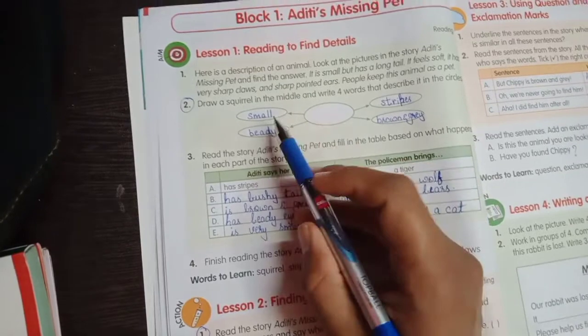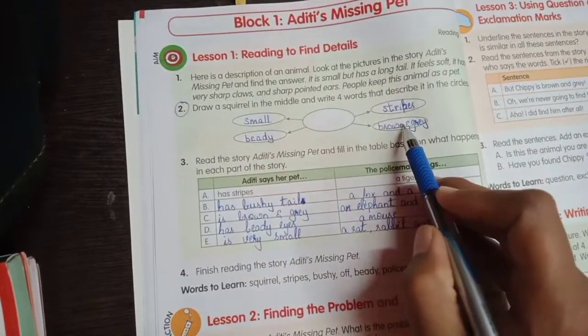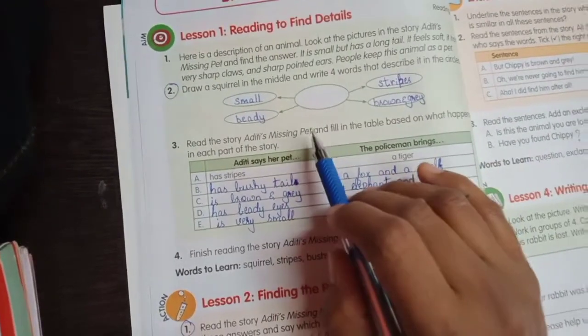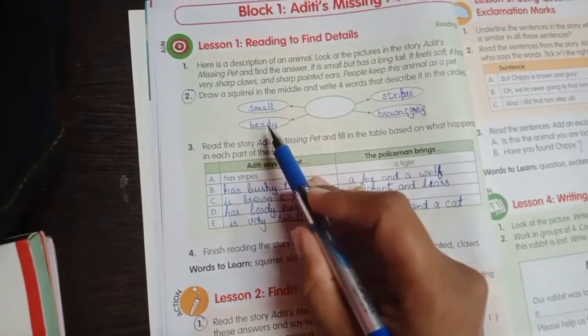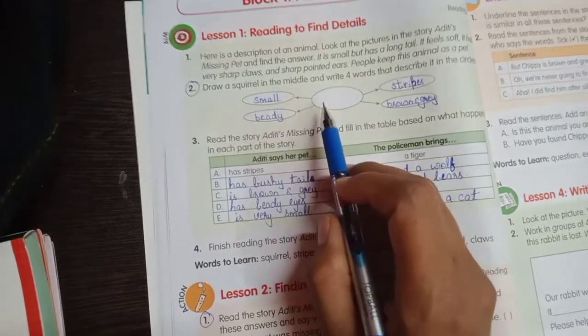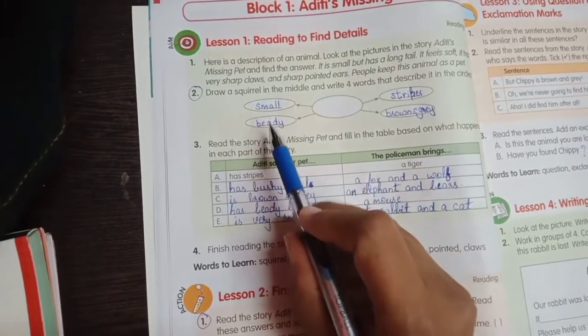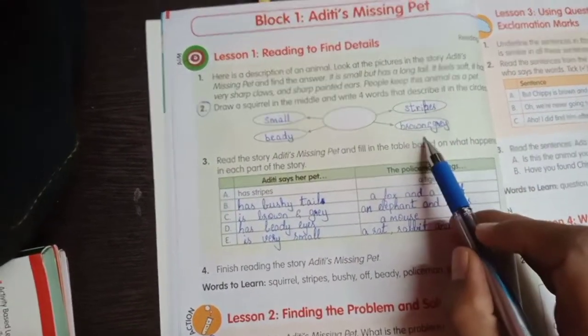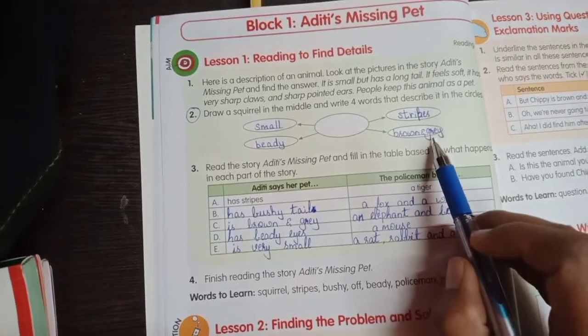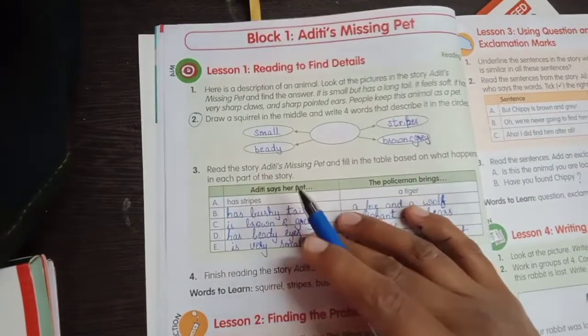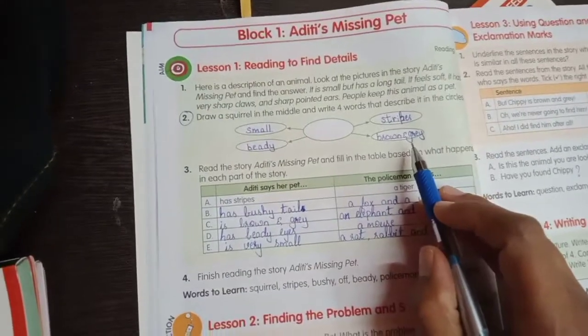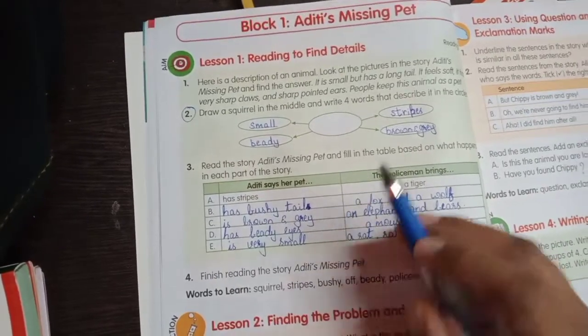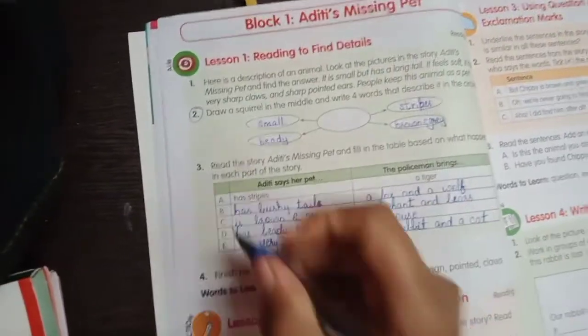And then you have to use the describing words. I told you what describing words are. Yes, so it is telling more about the squirrel. So it is small, it is beady, it has stripes and it is brown and grey in color. These are the describing words that I have written. You can write any other describing words that you have found in this lesson. Yes, after that I want you to do this activity as well.